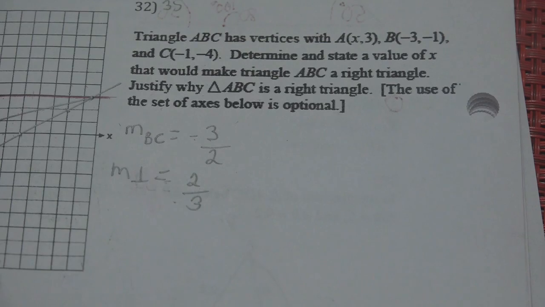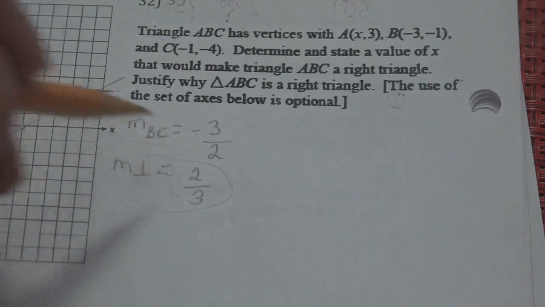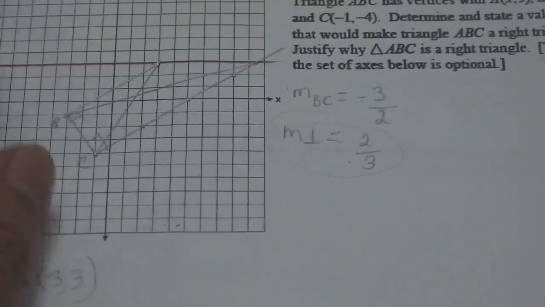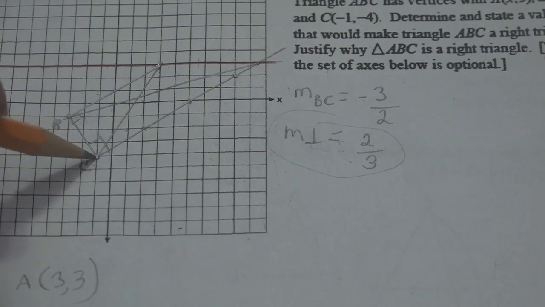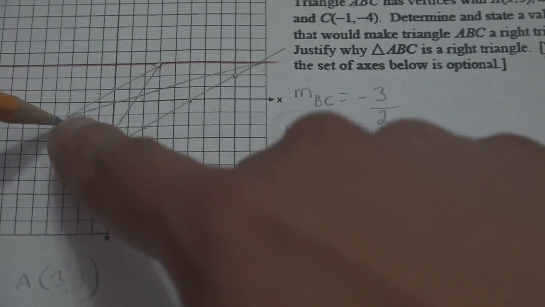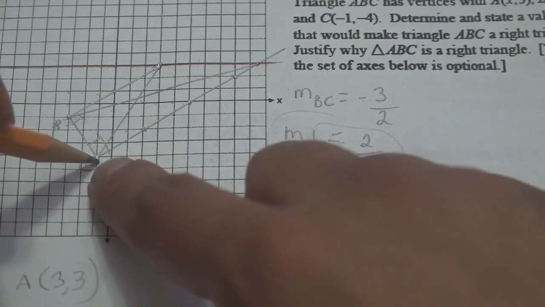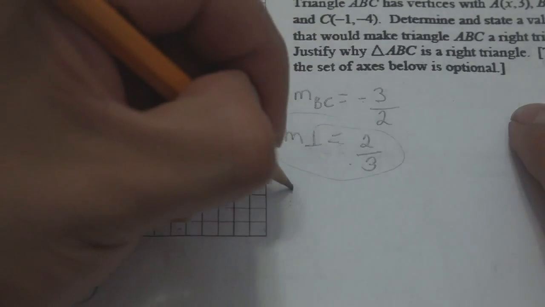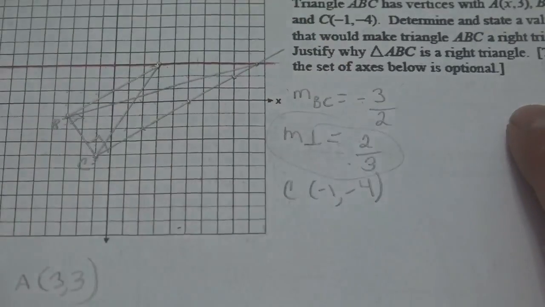All right, how do I do it algebraically? I need to figure out the slope that I need. I need a perpendicular slope of 2 over 3, right? So I need a line that is perpendicular to BC at C. So I need the coordinates of C, because this was too easy. But I need a line that is perpendicular to point C. And where is point C? Point C is at -1, -4. That's what it says on the problem.